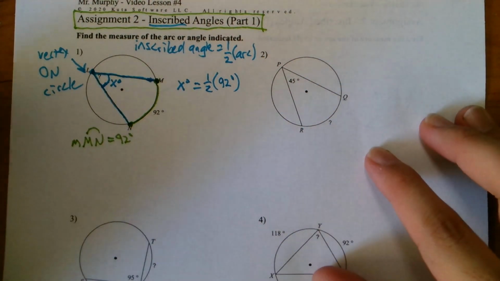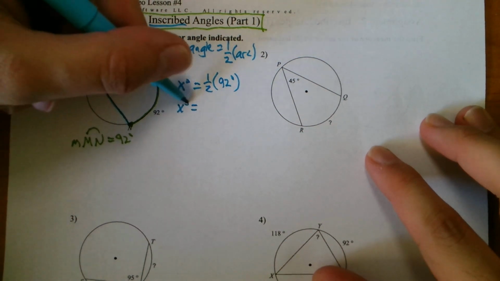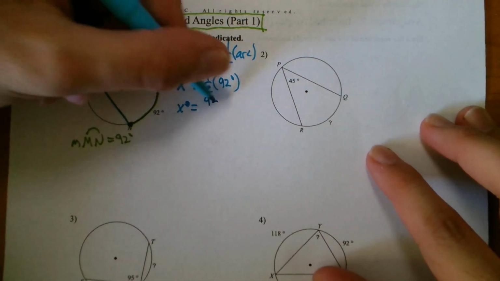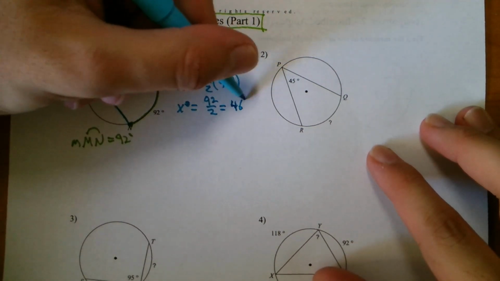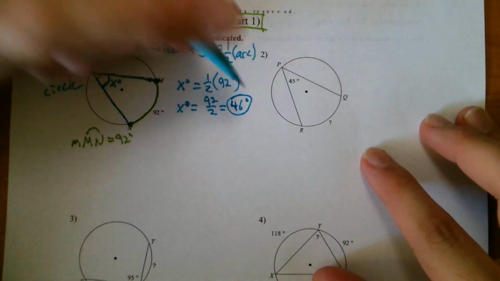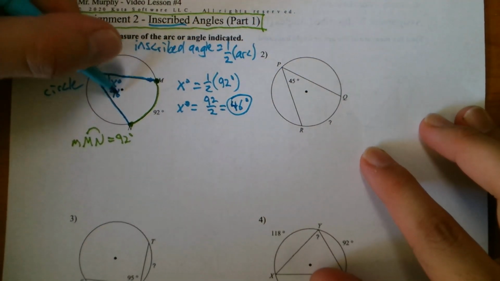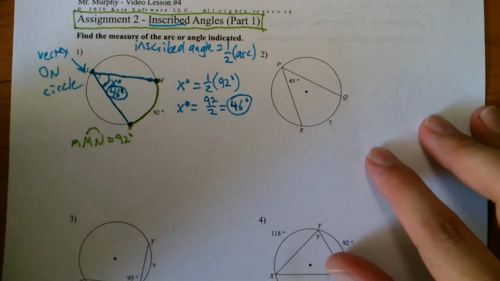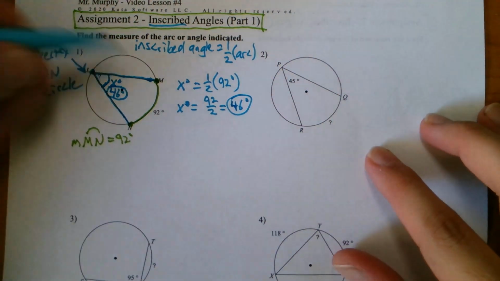So all I need to do then is divide that, and then I'm done. So remember, when you're multiplying by 1/2, you're really just dividing by 2. So 92 over 2 would be equal to 46 degrees. So the measure of this angle here is 46 degrees. Simple as that. We're just dividing by 2 to find the measure of the inscribed angle. And all we need is that arc.